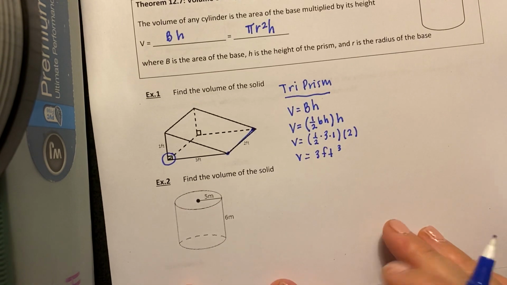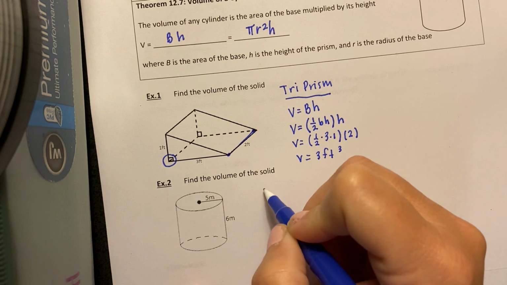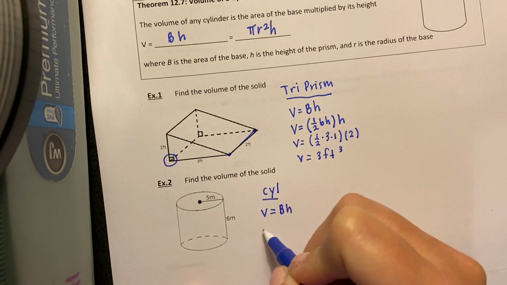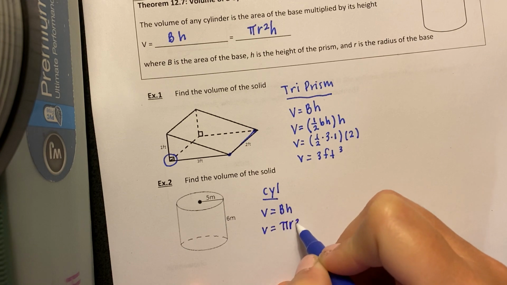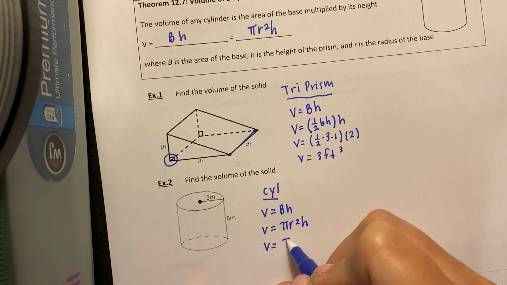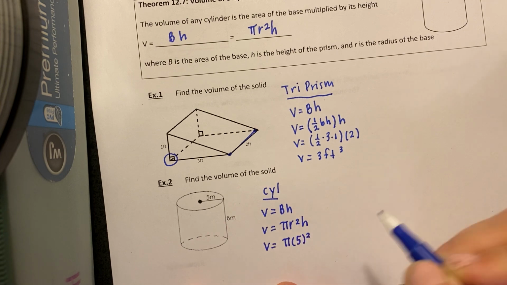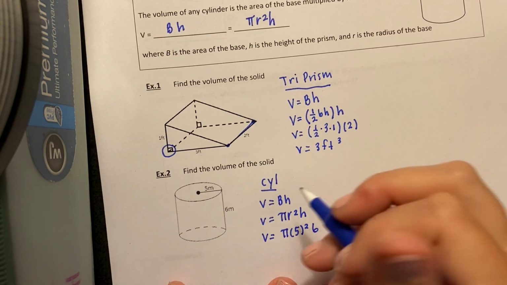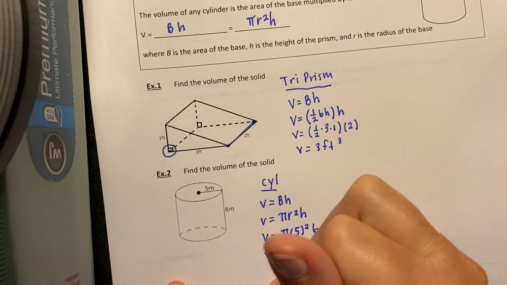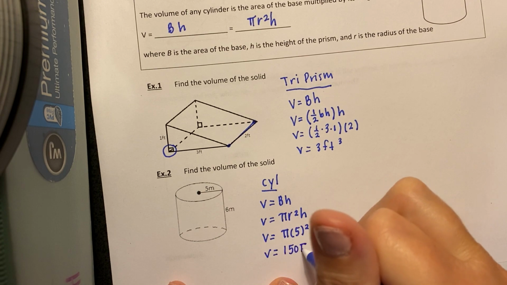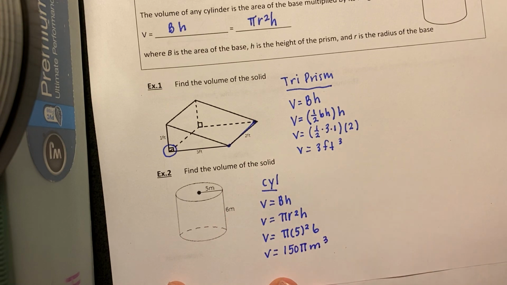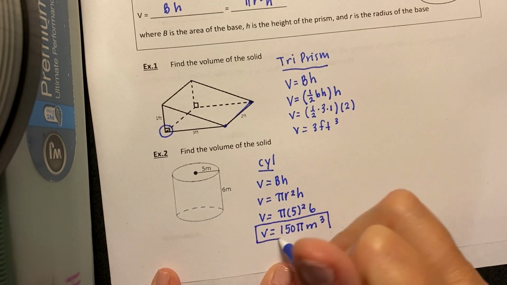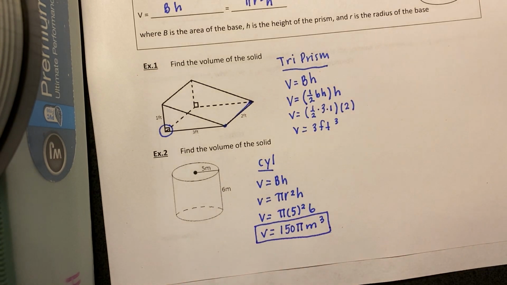Okay, next one, find the volume of this shape. So this is a cylinder. Volume is big B times H. So volume is pi r squared H. So we have a radius of 5 and then a height from circle to circle of 6. So 25 times 6 is 150. So a lot of people are just going to leave this 150 pi meters cubed. If you want to go ahead and multiply that out, you can, but you do not have to.